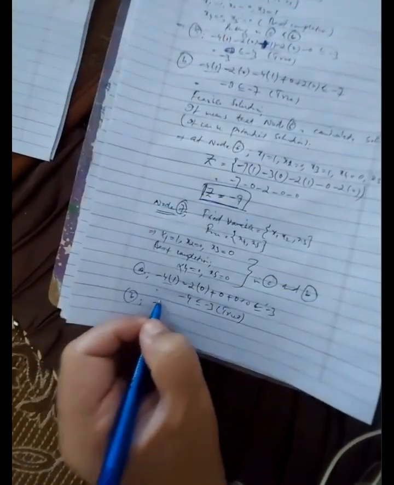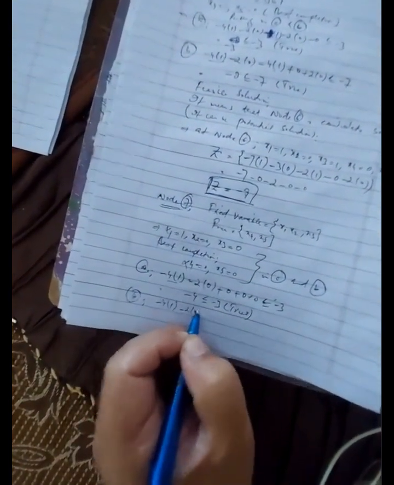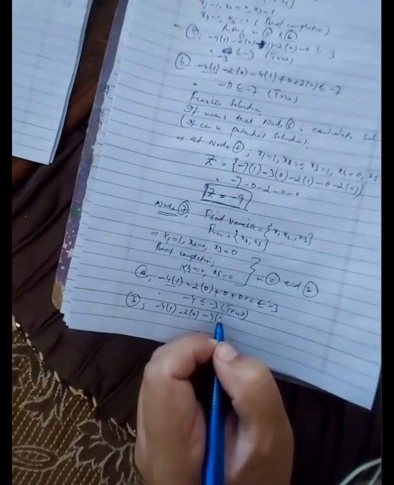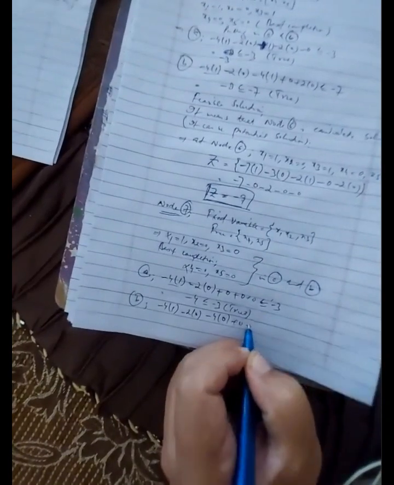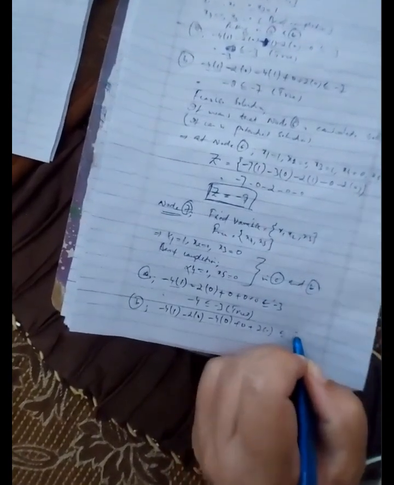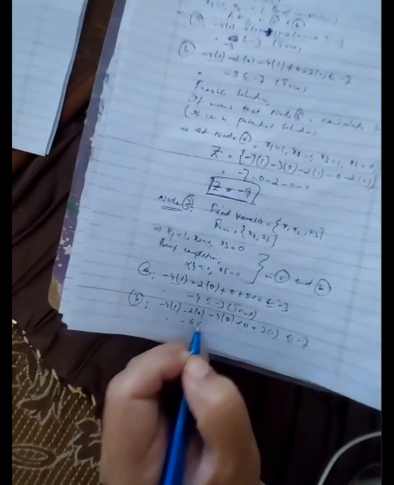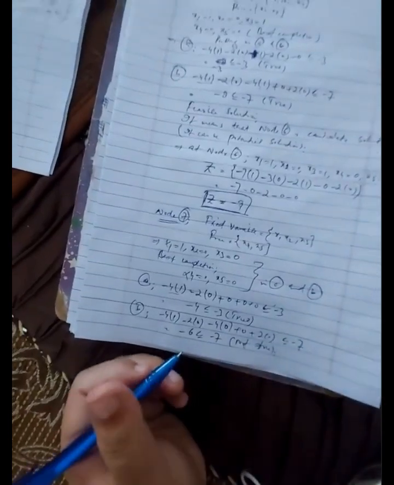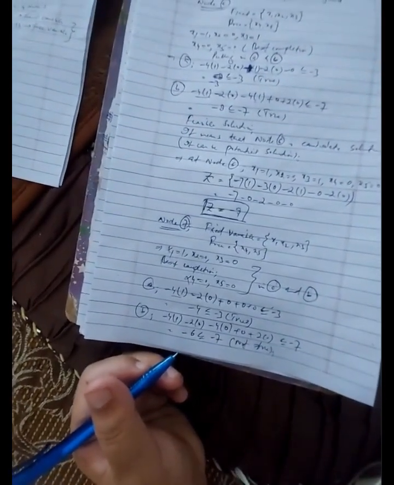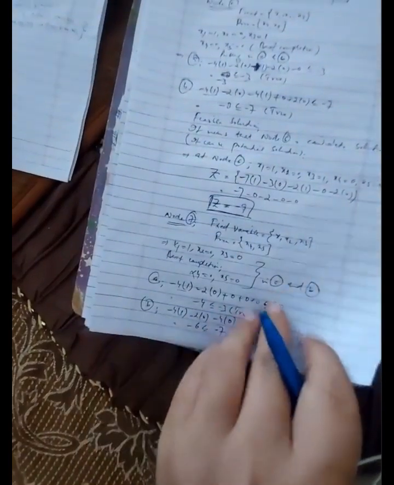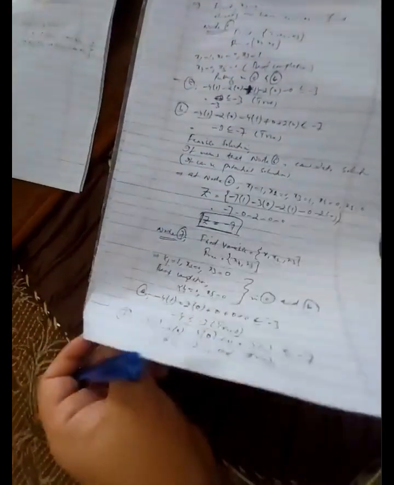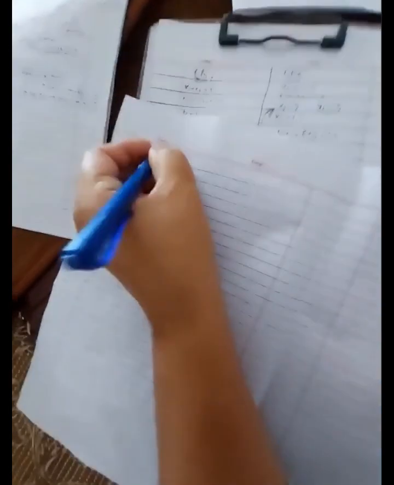And for B, it will be -4 into 1, -2 into 0, -4 into 0, plus 0, plus 2 into 0, less than or equal to -7. It will give us -6 less than or equal to -7, which is not true. Now, if it is not true, we will check for the feasibility using the table.